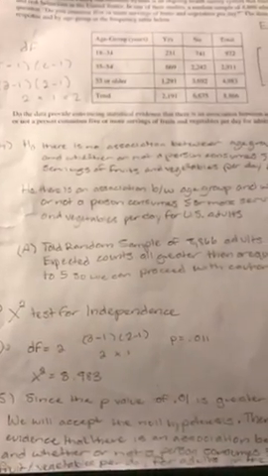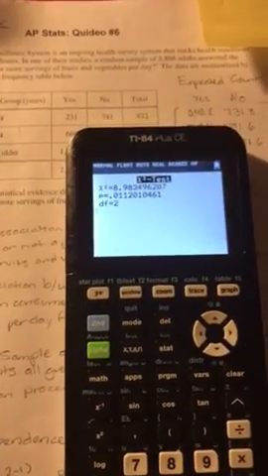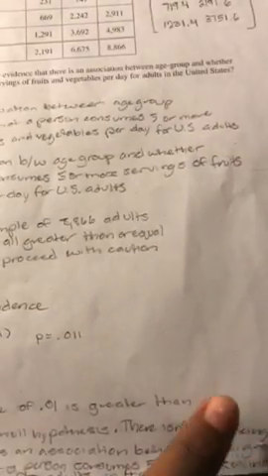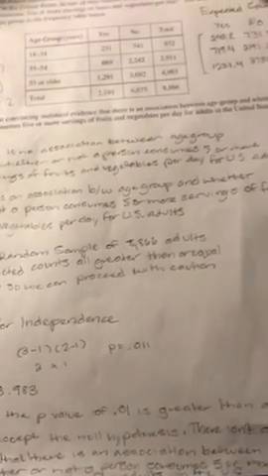In my case, I failed to reject the null hypothesis because 0.011 is close to 0.01. It's close, but it's actually a little greater, by 0.001. So the p-value of 0.011 is greater than alpha at 0.01, so we will not reject the null hypothesis because it's greater.